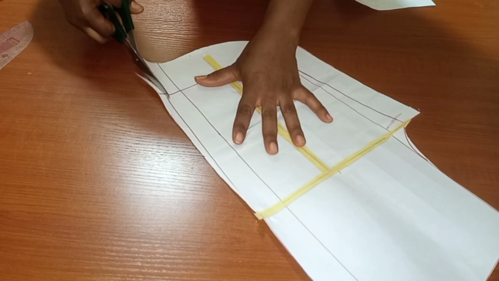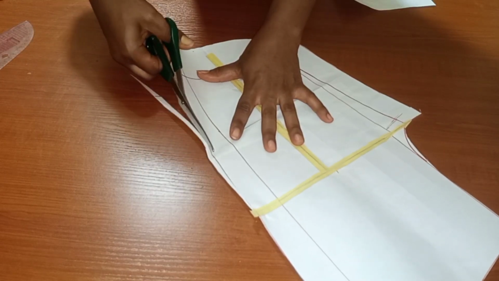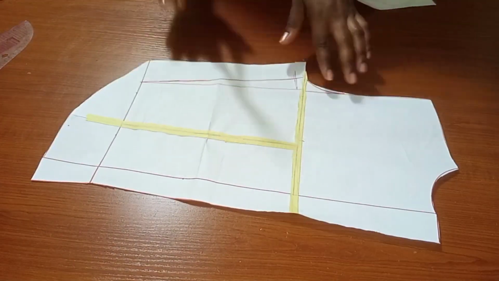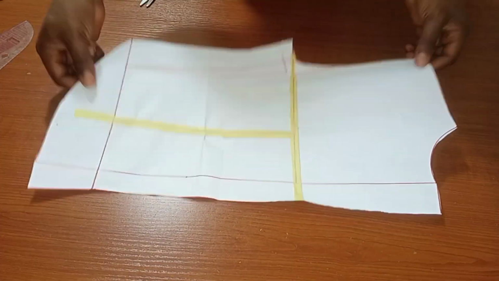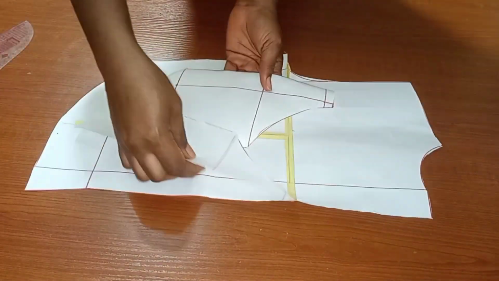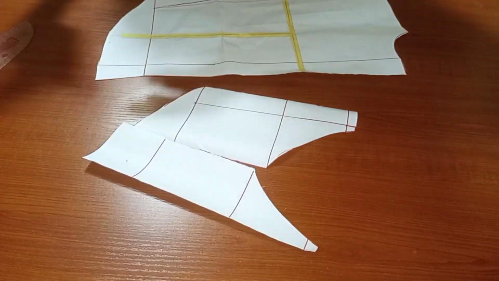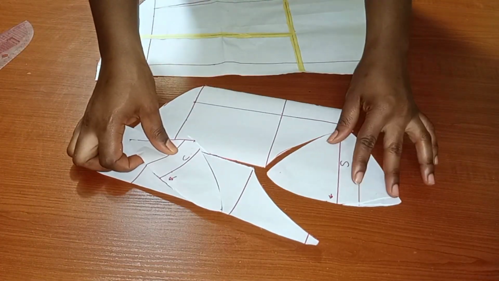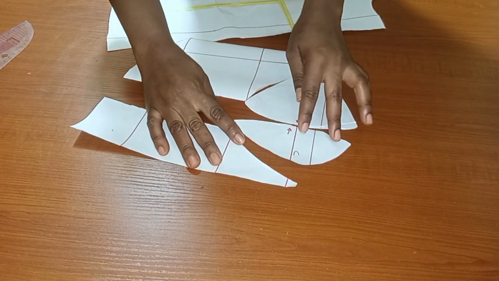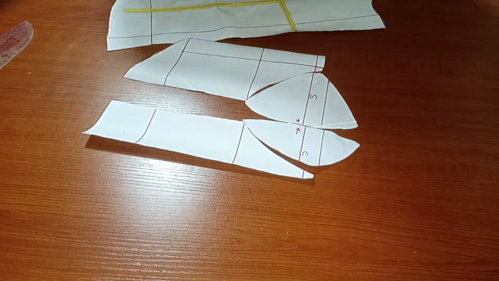So this is all for now for the pattern drafting for both the back and the front. I'll be uploading the video on how we are going to be sewing this very soon. Just watch out and turn on your notification bell so you get notified when I upload the video on how to go about joining all these pieces together and cutting it on our fabric.